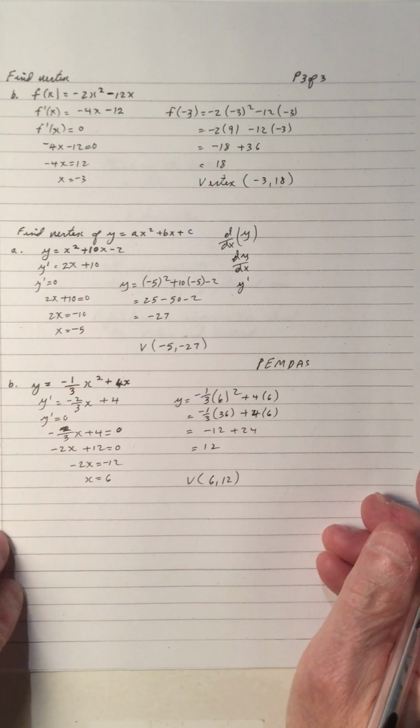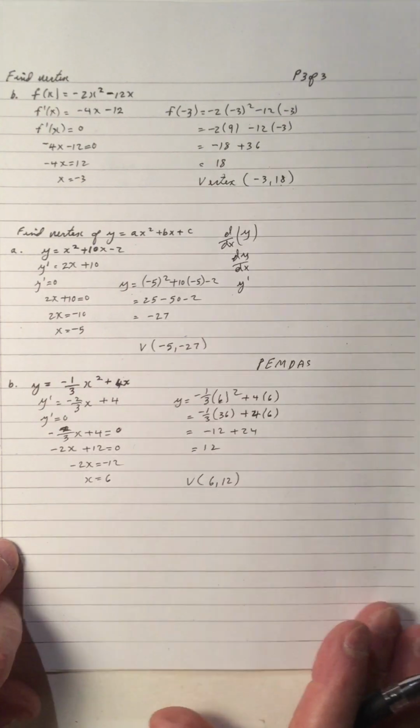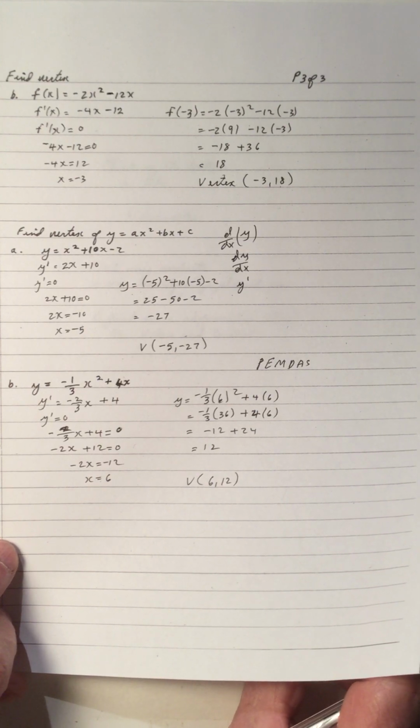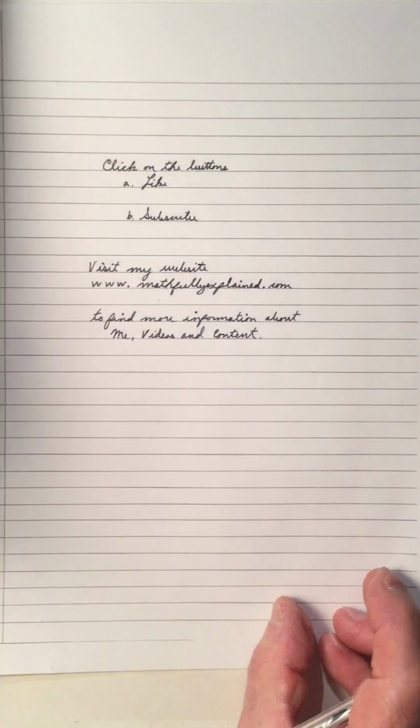So that's using the derivative to get the vertex. And remember, at the vertex of a parabola, the slope of the tangent is equal to 0, so we make the derivative equal to 0.